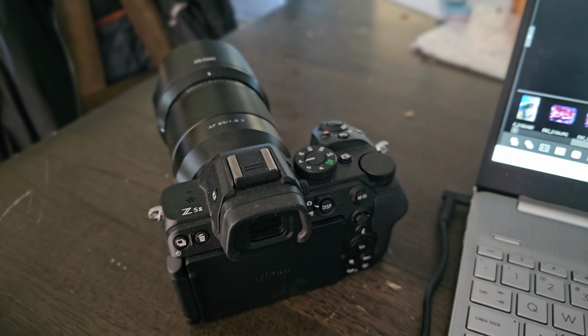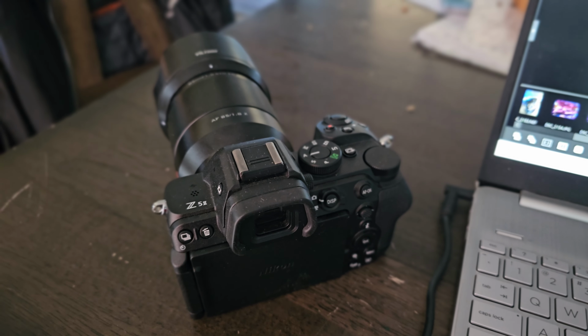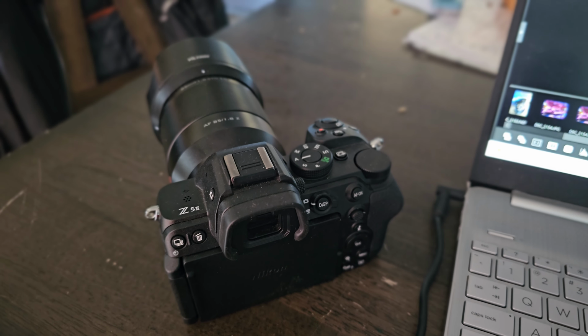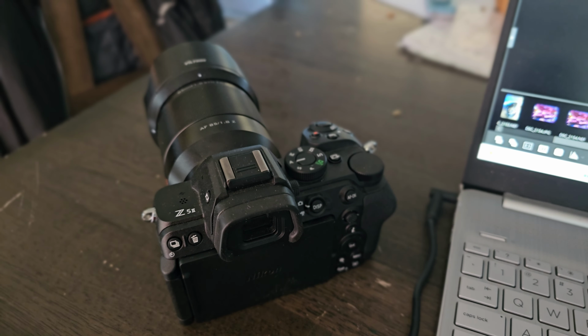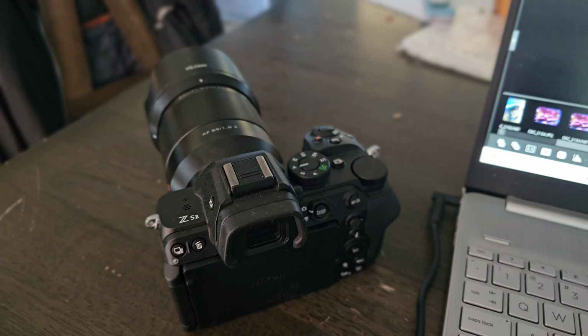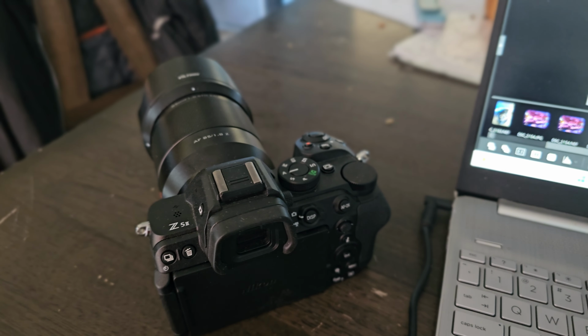So I finally bit the bullet and bought a Z5 II, and in the short time I've been using it, I did encounter an error pretty quickly with raw images.